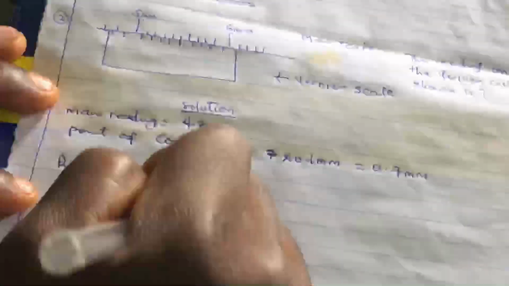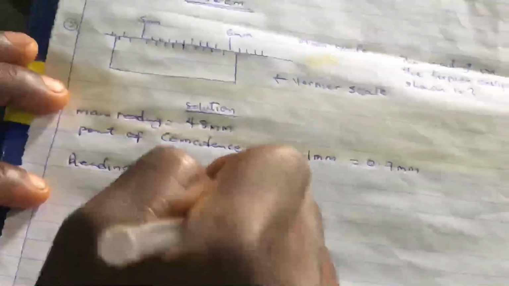So now what is the reading? If we add this together, that is 4.8 plus 0.7. Now 8 plus 7, that's 15. 4 plus 1, that's 5. That is 5.5 millimeter. So that's the second question on that.